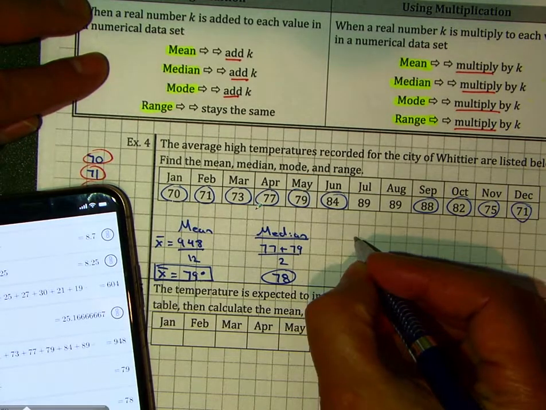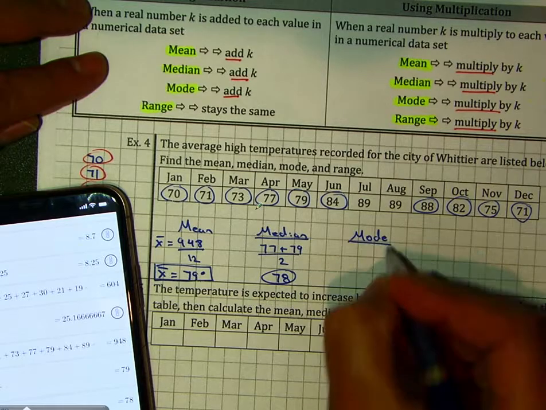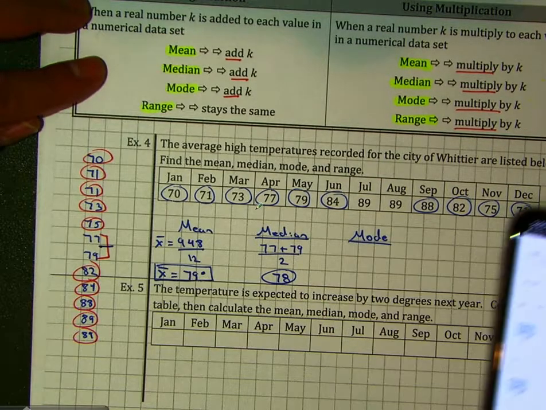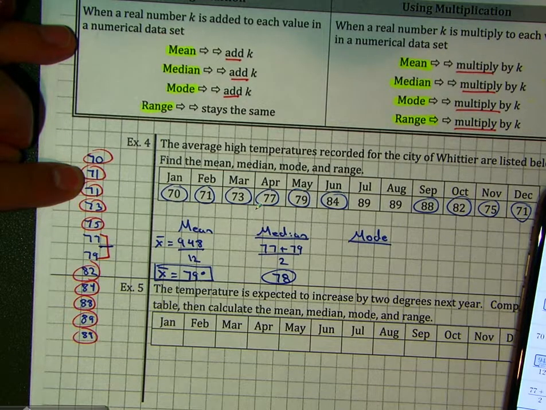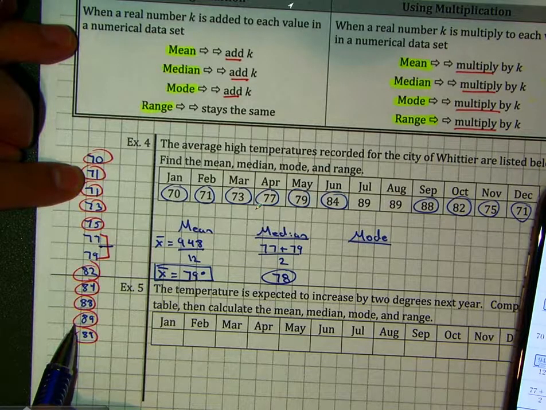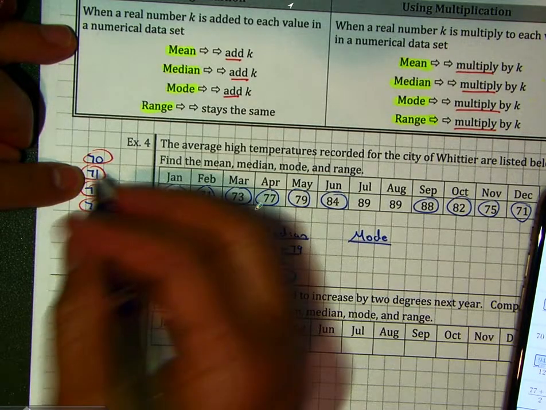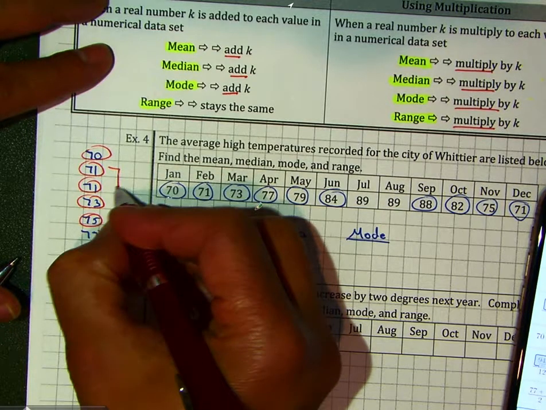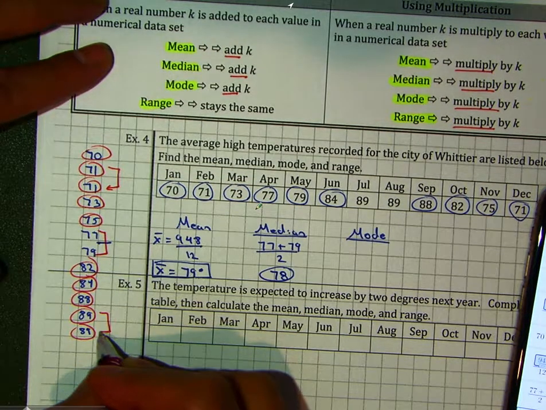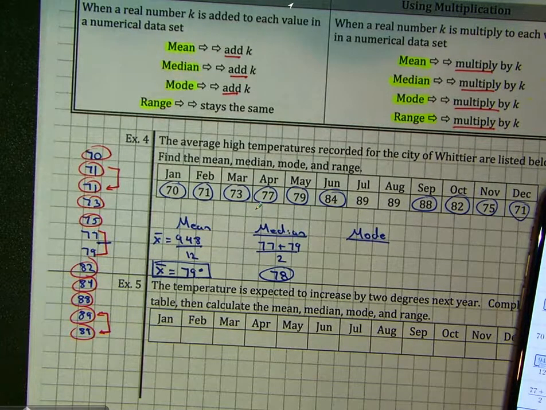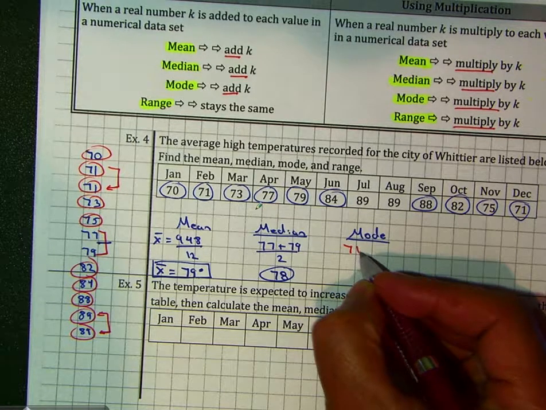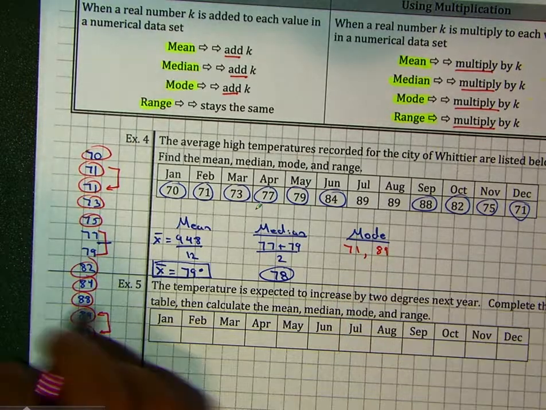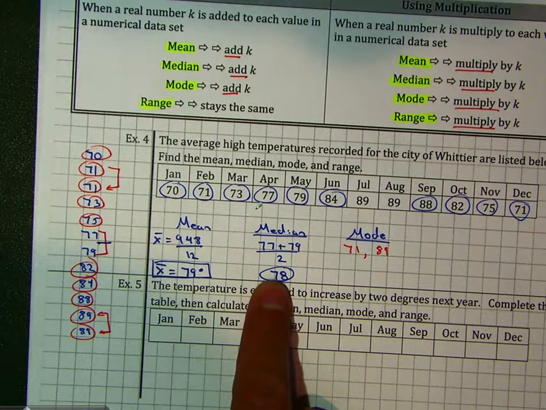The mode will be the one that repeats the most. We have two 71s, and we also have two 89s. So which is the mode? Well, both of them are the mode: 71 and 89. Remember, you can only have one median, but we can have two modes.